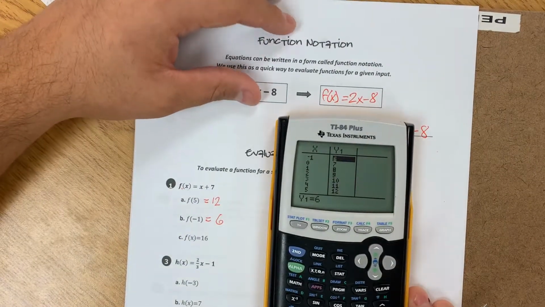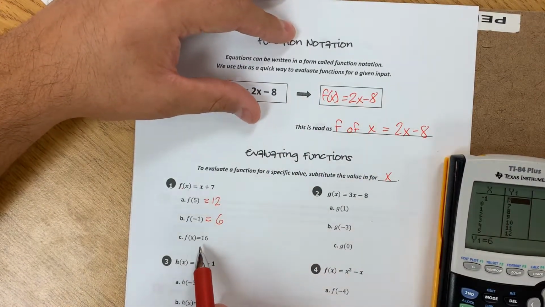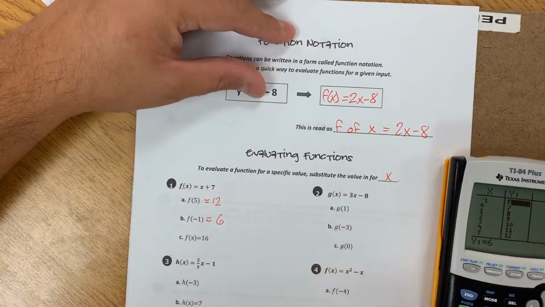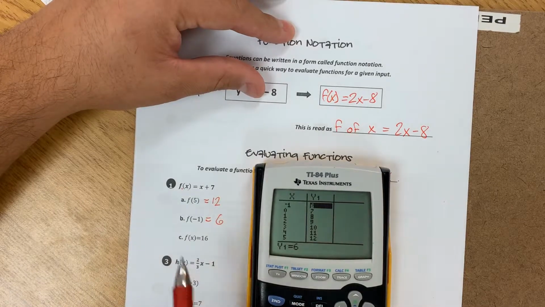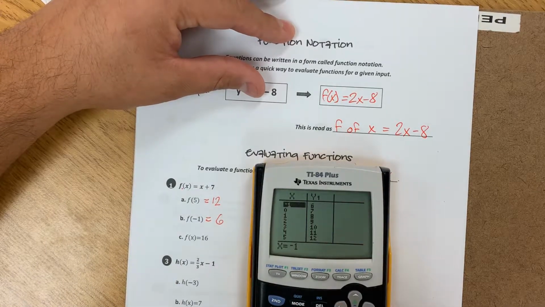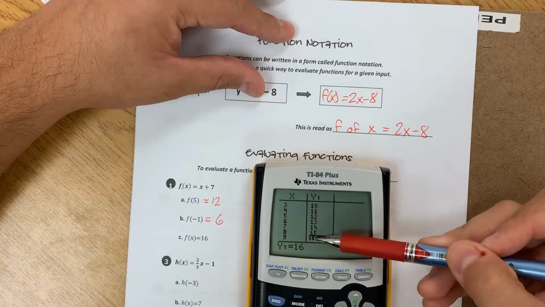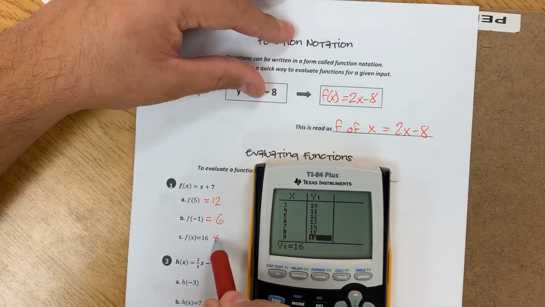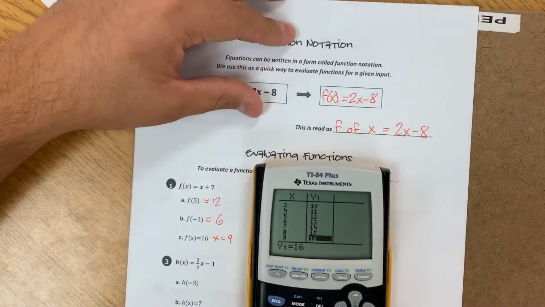Now this one's a little bit different. Here they give us f of x equals 16. This means that the y value is 16. Notice how the x is still there and we still have the variable x. So instead of going on x on our table, we have to look for 16, but on the y side. Here's our y value of 16. Our actual x value that's missing is 9. So let's try a different one.